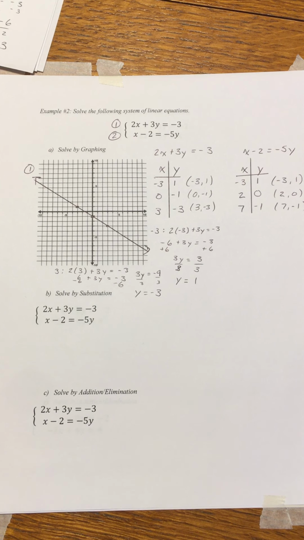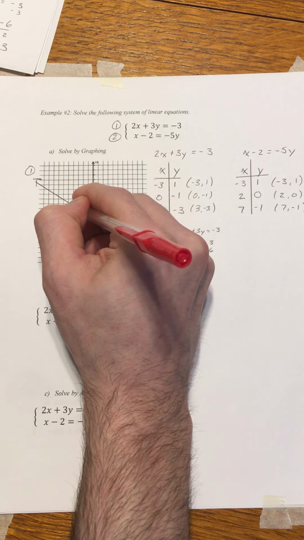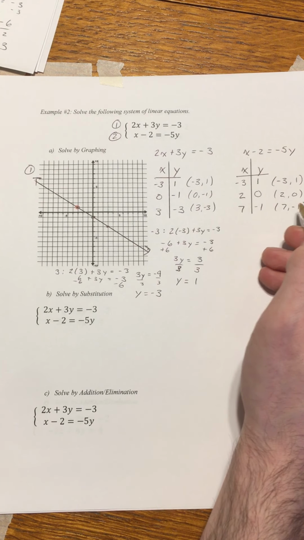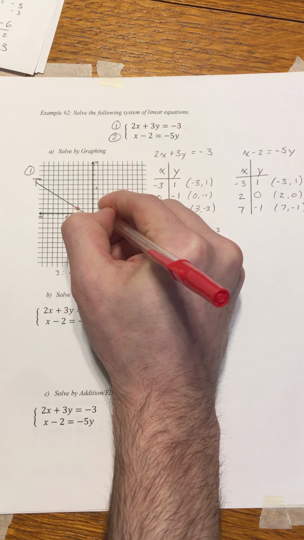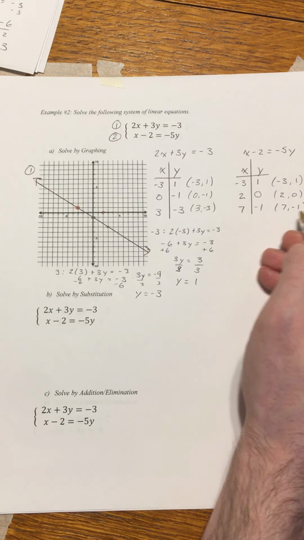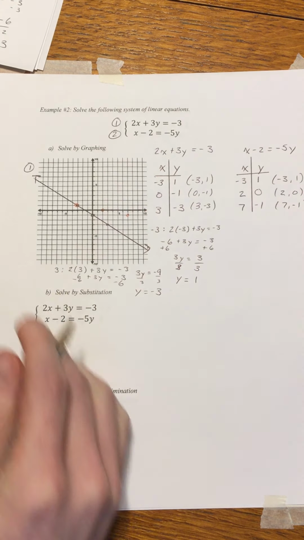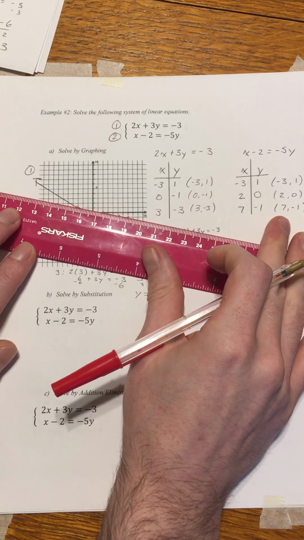But we still want to plot these points. So negative 3, 1 will be the exact first point that we had before. 2, 0, which means when x is 2, y is 0, and then 7, negative 1. When x is 7, we have negative 1. So what we can do here is draw another line.